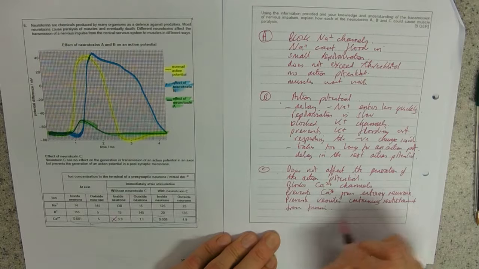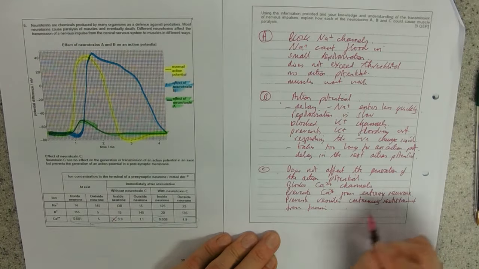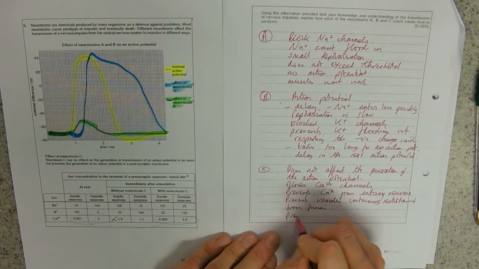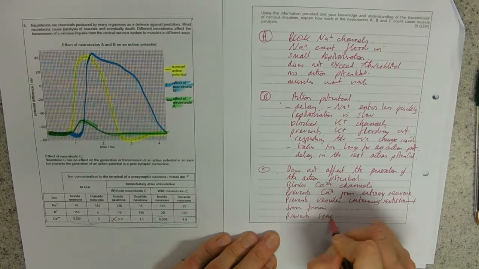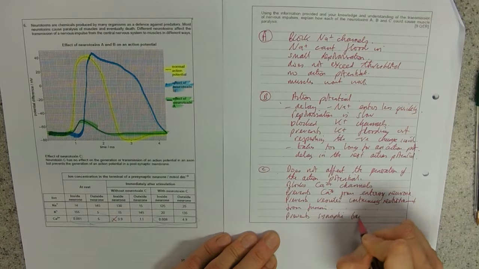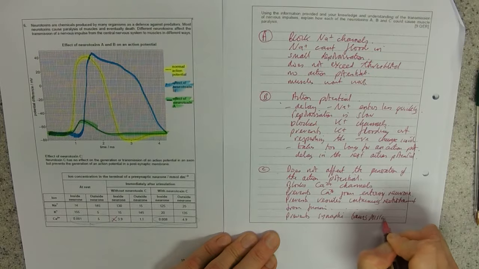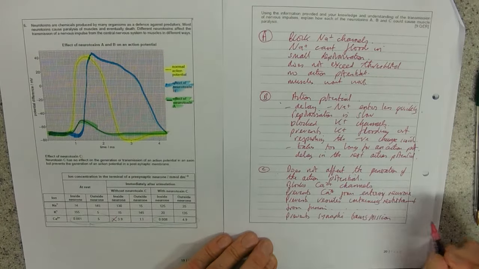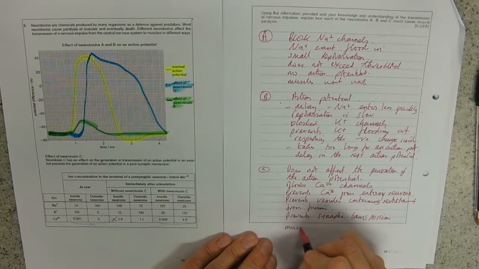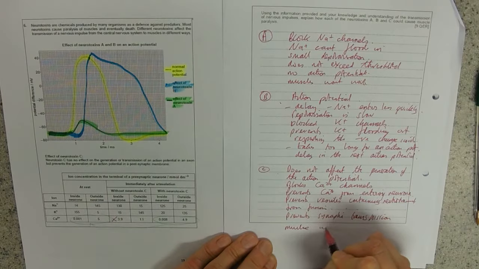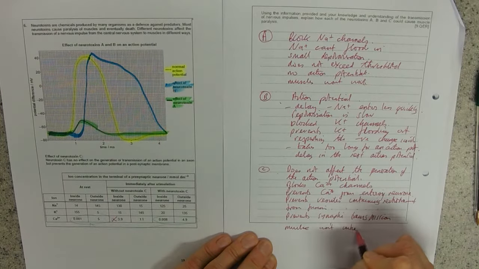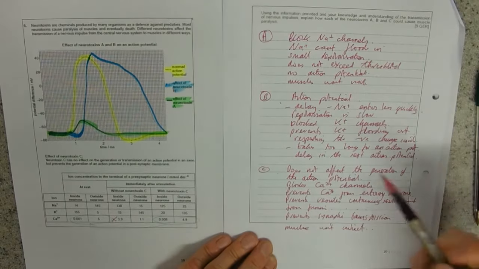We don't release neurotransmitter into the synapse. So essentially this prevents synaptic transmission, and so the muscle won't contract.